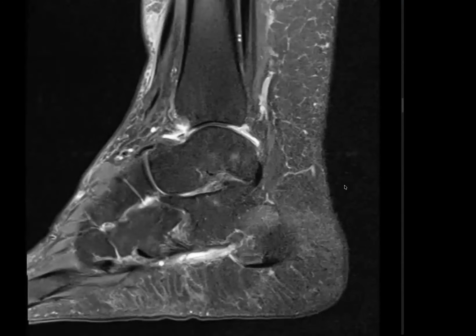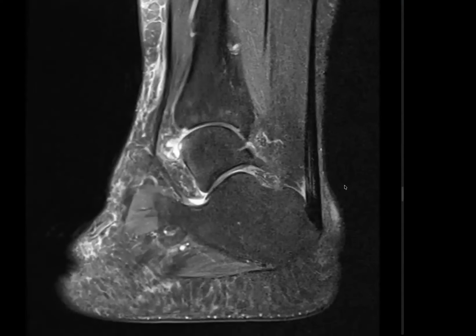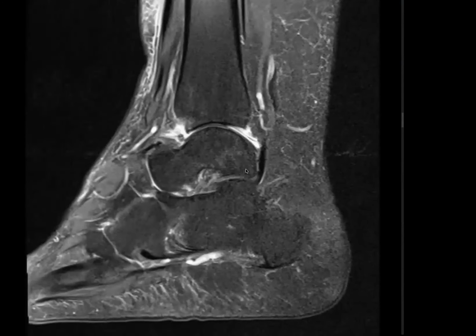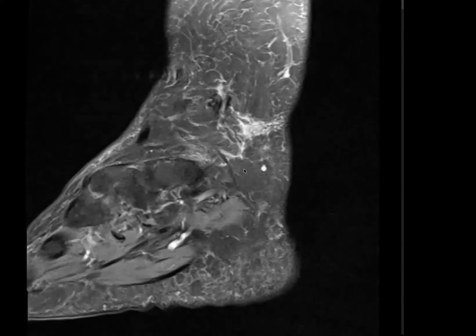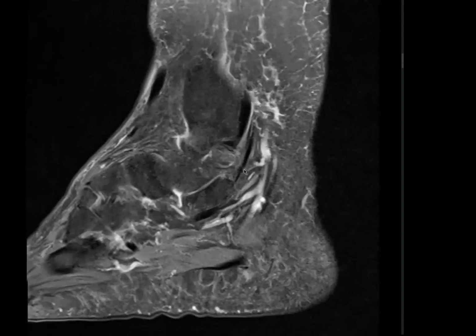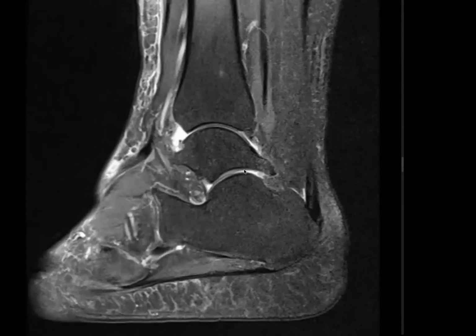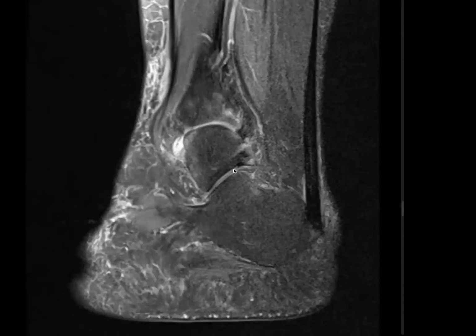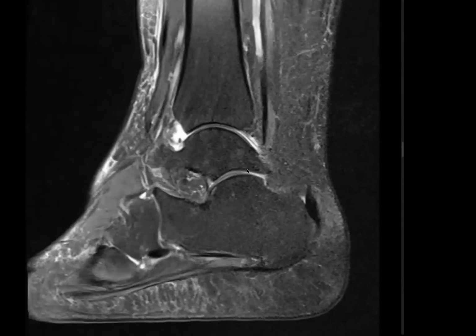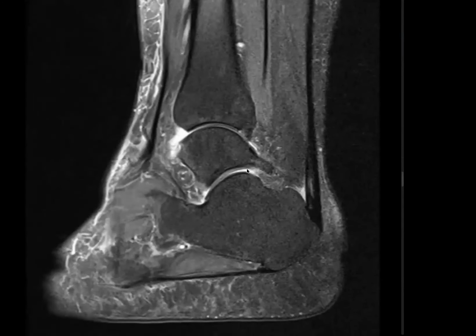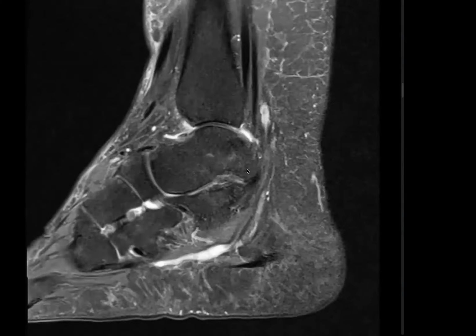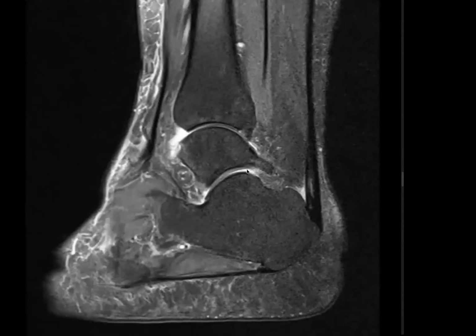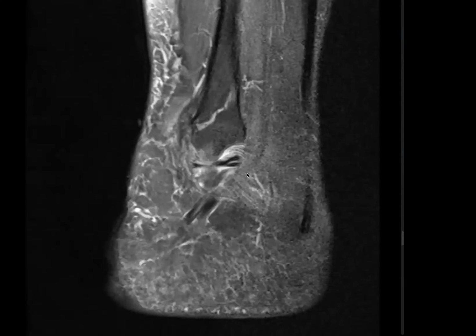In the bones, there is minimal edema in the region of the mid talus, though it appears to be marrow edema, most likely inflammatory. The sinus tarsi appears normal. The tendo-Achilles as well as the plantar fascia appear normal.